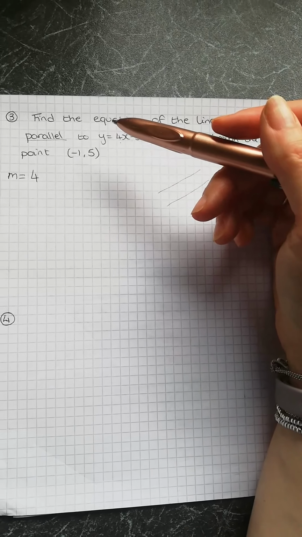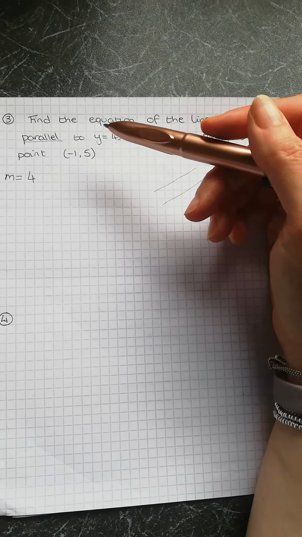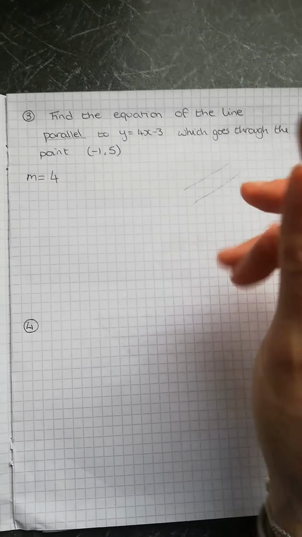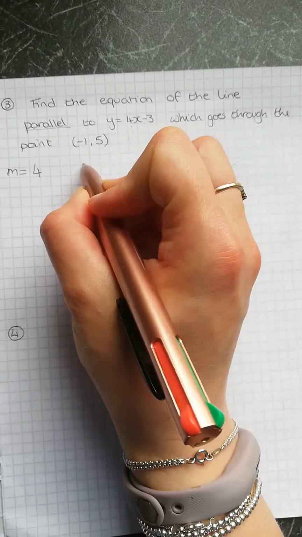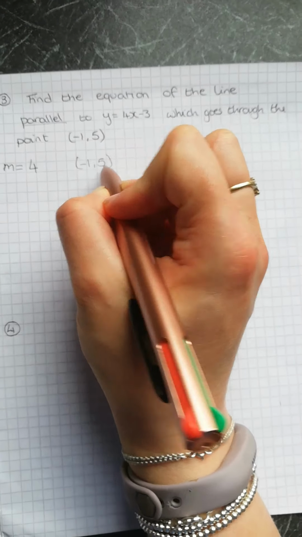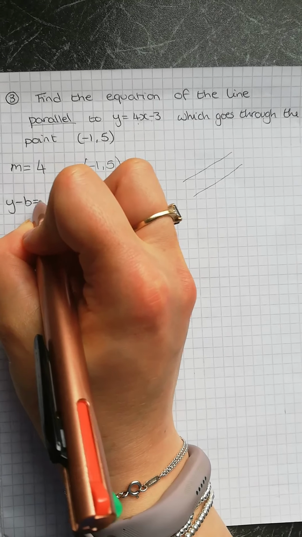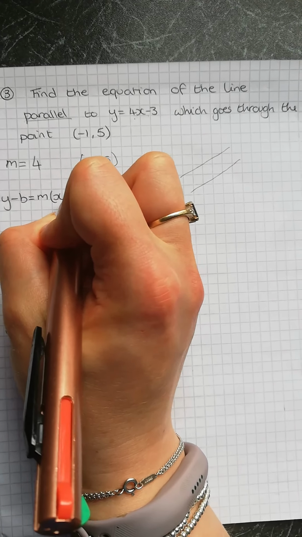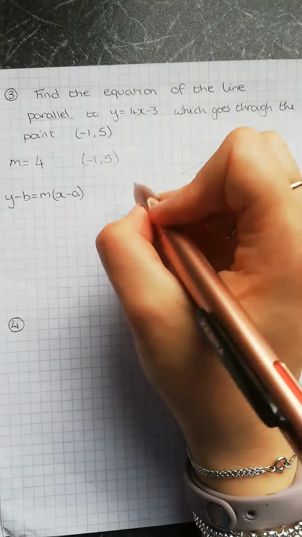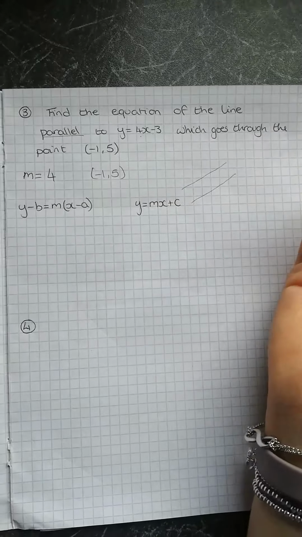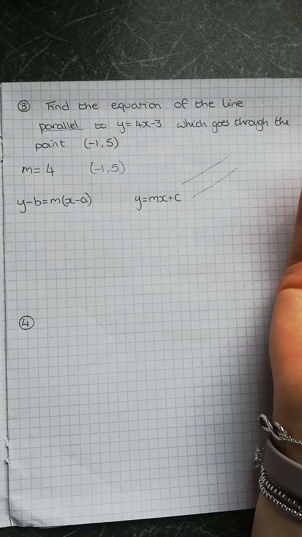This is the kind of question you'll get asked a lot higher as well, but now we can go back to one of the things that we looked at in the earlier video, which is we have a gradient and we have a point that the line goes through, and that's all we need. Okay, you've got two options. We can use the y minus b equals m bracket x minus a equation, or we can use the y equals mx plus c equation. Doesn't matter which one you choose to use.